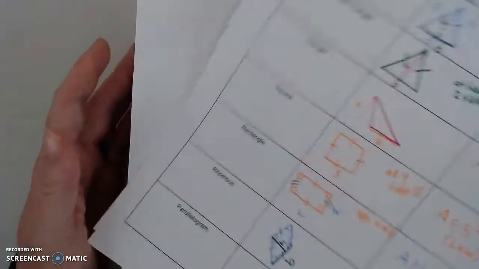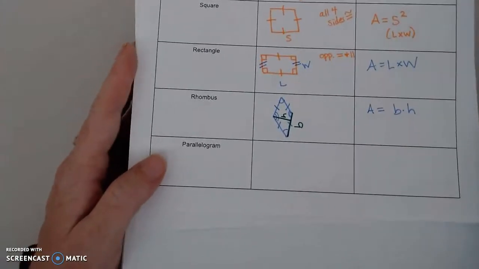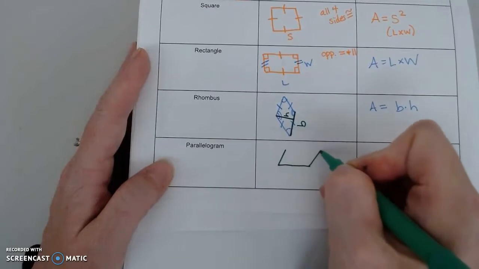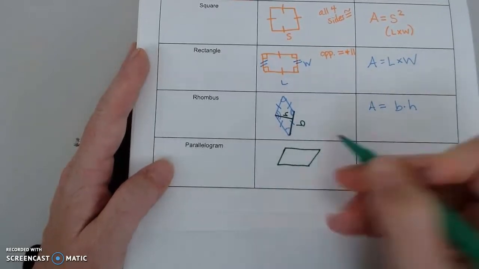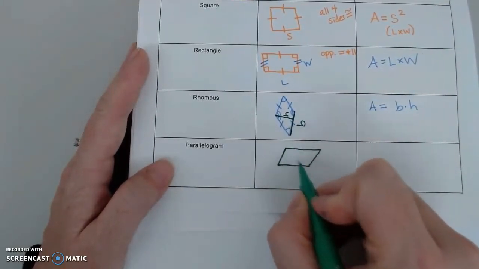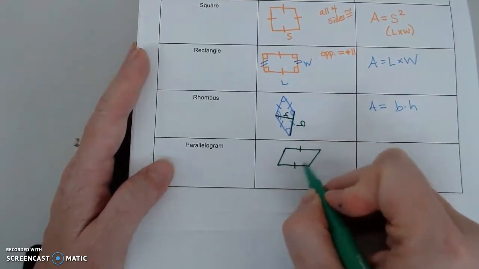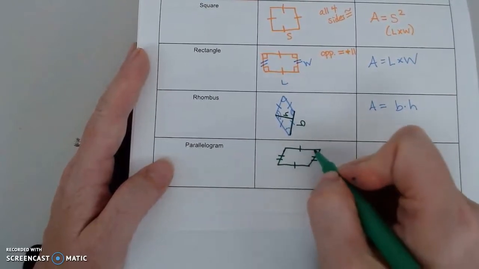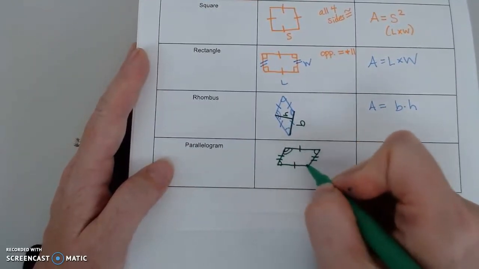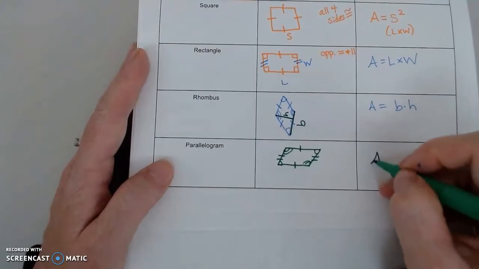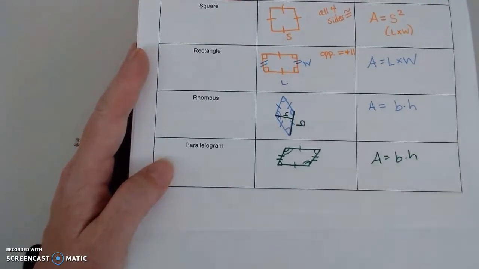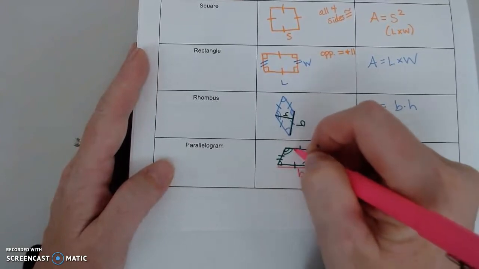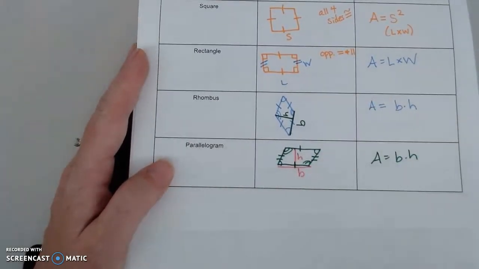All right. So it's going to be the same idea for a parallelogram. A parallelogram, it's kind of like a rectangle, but the angles are not 90 degrees. So opposite sides are equal, and opposite angles are equal. So the formula here is still base times straight height. So here's my base for the bottom, and then we got to figure out that straight height.